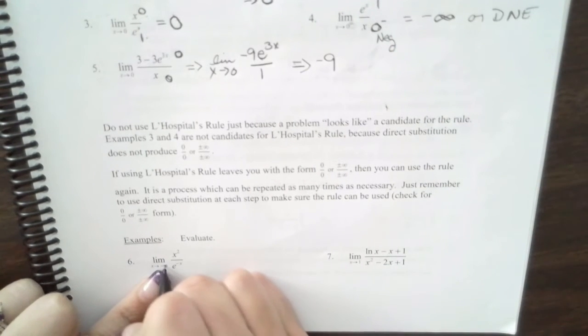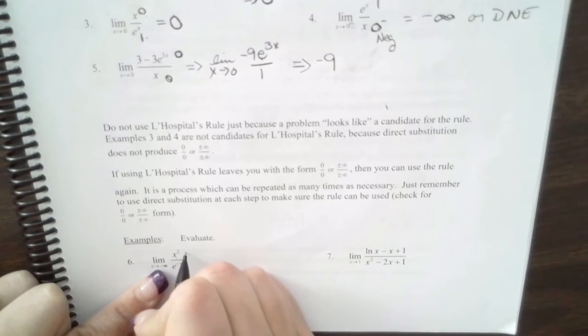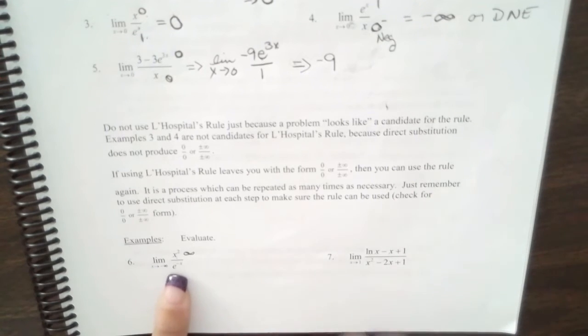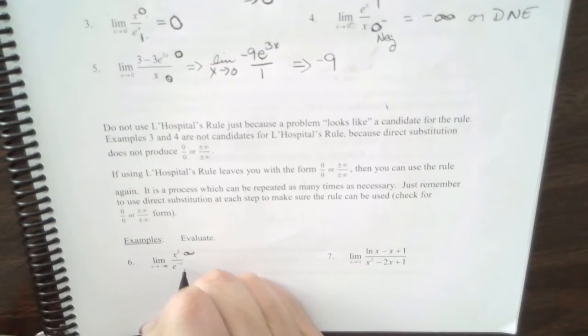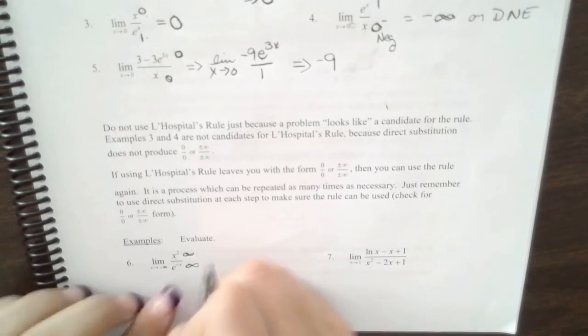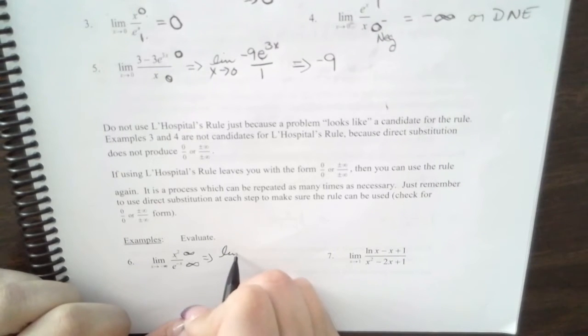If we plug in negative infinity on top, negative infinity squared is infinity. And if we plug it in on the bottom, we get e to the negative infinity, which is e to the infinity, which is infinity. So we have our indeterminate. Let's take our derivatives.